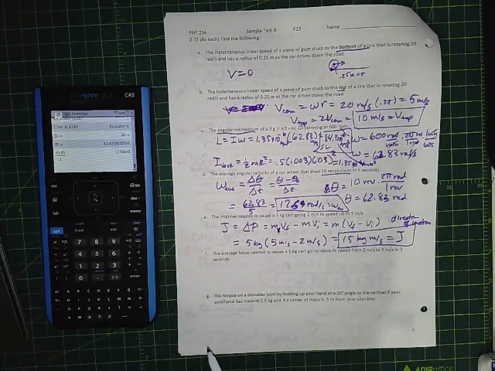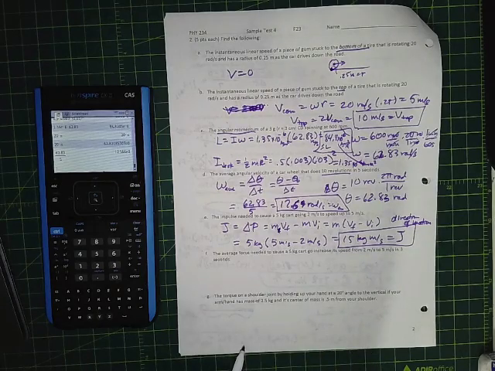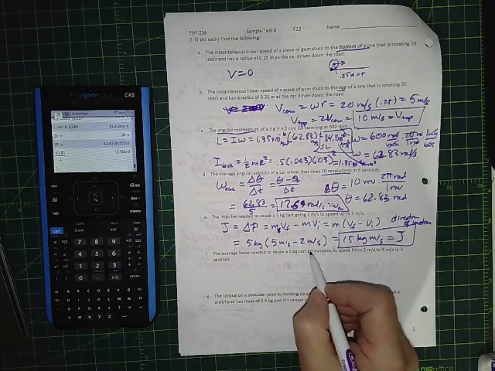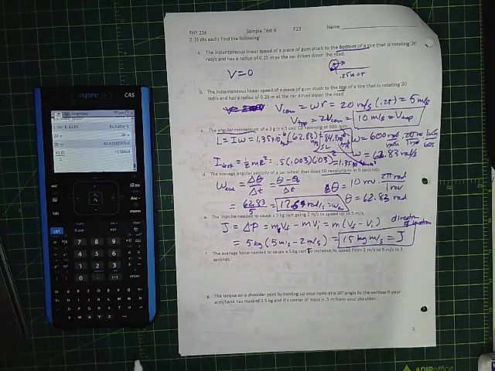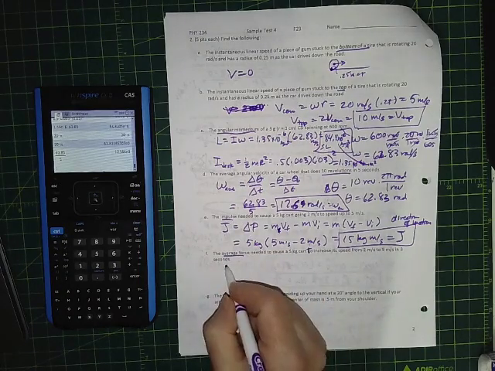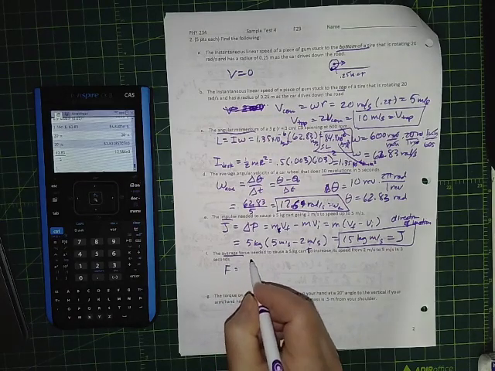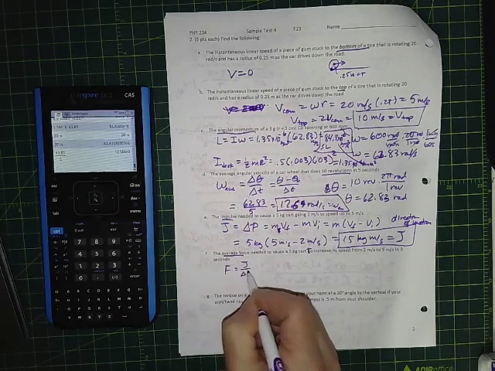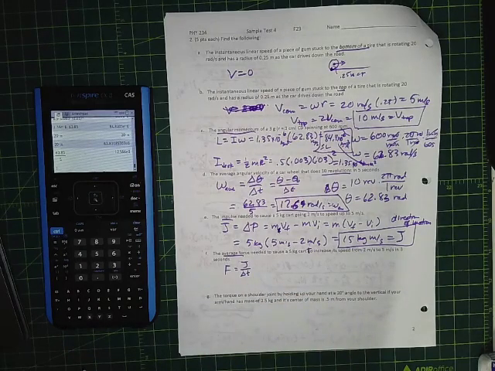Part F, average force needed to cause a cart to increase its speed from 2 meters per second, so same thing, in 3 seconds. So we're looking for now the force, whereas before we were looking for the impulse. We have the equation that the force is the change in p over change in time, or it's J over the change in time. F is dp dt.